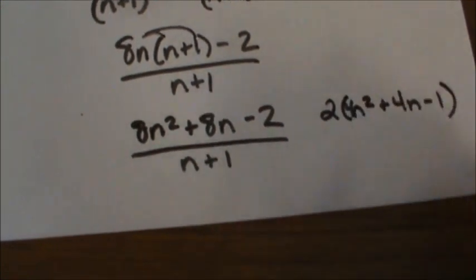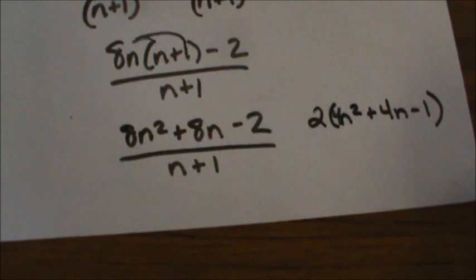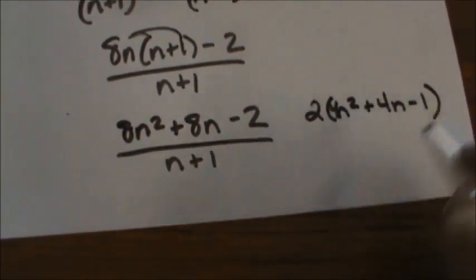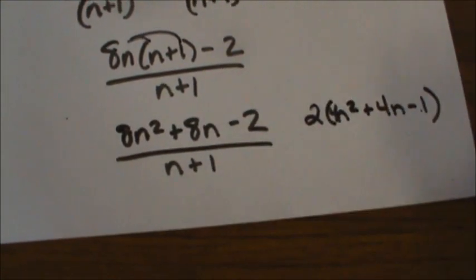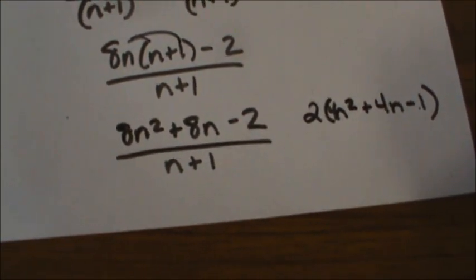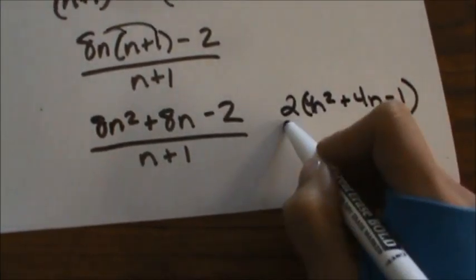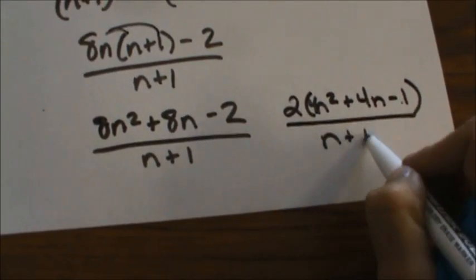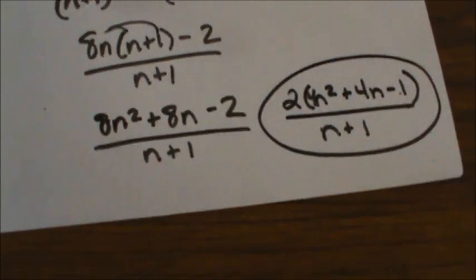There's a 4 here. Okay, and then I'm going to look at, is this factorable? Are there two numbers that multiply to be -4 and add to be +4? In this case, no, there is not. So this is all I can do factoring-wise. Can anything that I factored out cancel with the bottom? No. So here's my final answer.